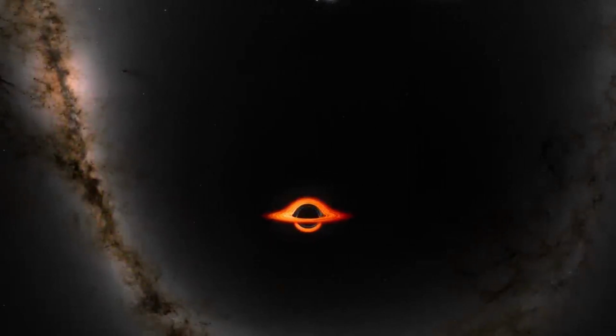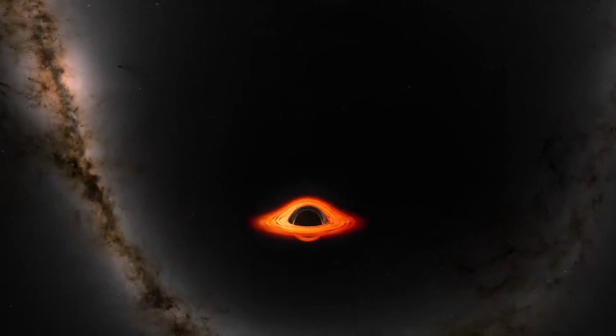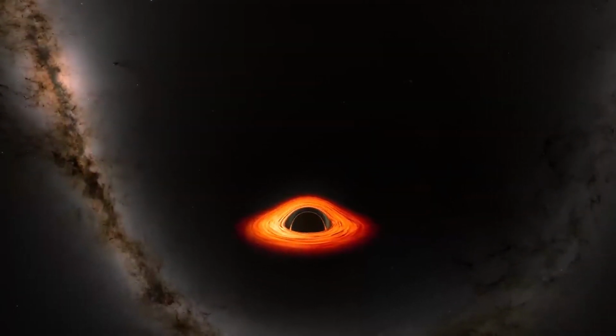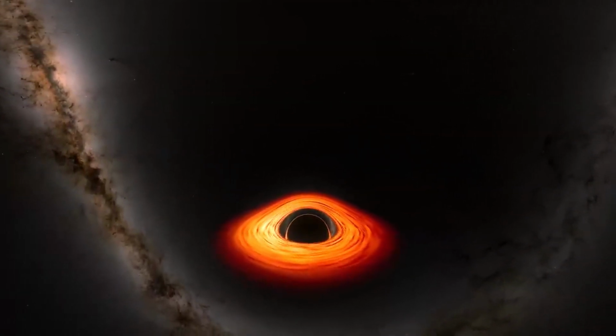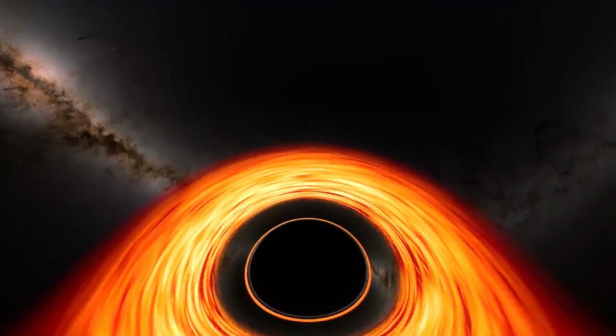Today, we're taking you on a fascinating journey to one of the universe's most mysterious and exciting places, black holes. Thanks to a new visualization created by NASA's supercomputers, we can now experience what it's like to fall into the event horizon, the point of no return of a black hole.